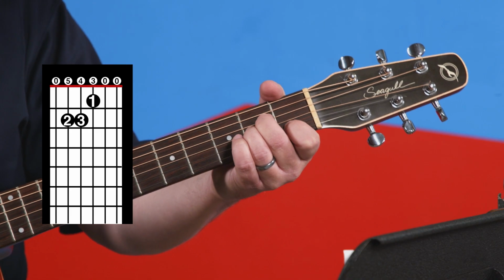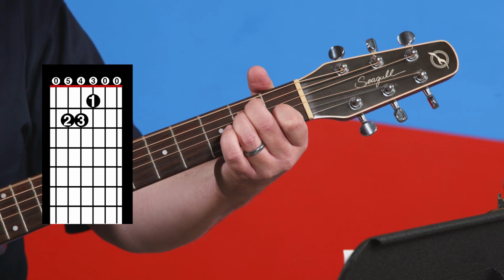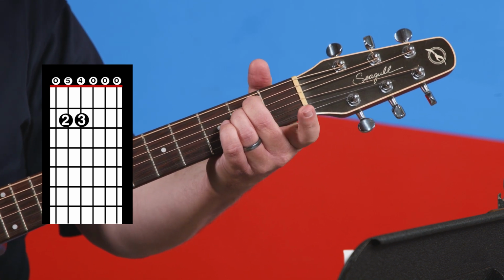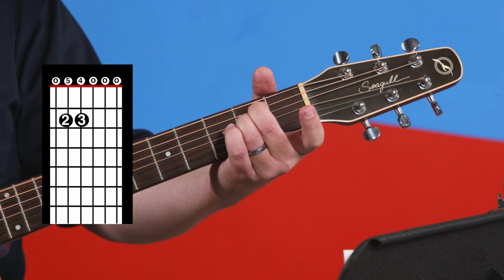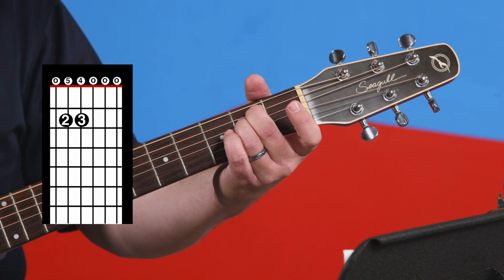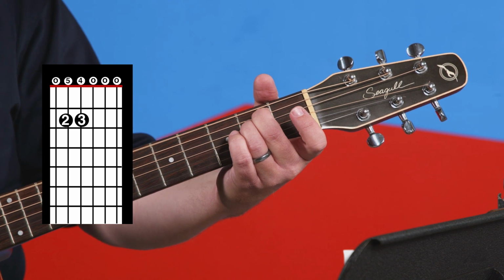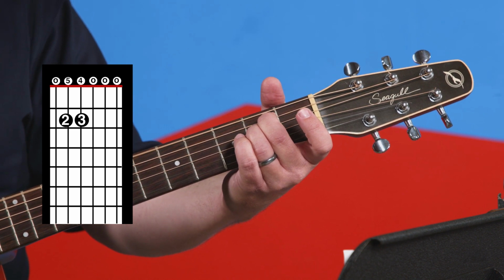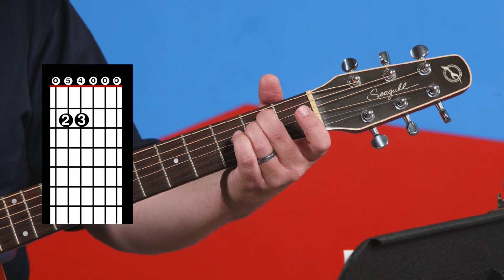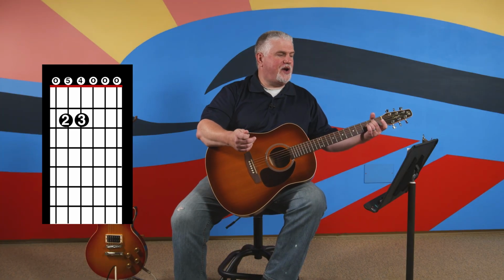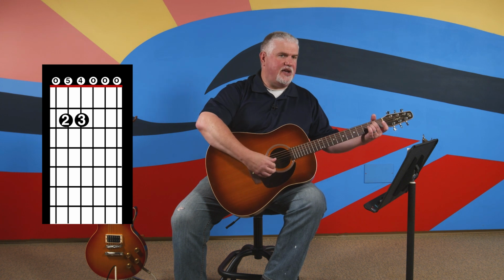All right, let's learn another minor chord. Go back to that E major chord again. Take your first finger away. That is E minor. You strum all 6. 6th string gets played open. The 5th string, 2nd fret, 2nd finger. 4th string, 3rd finger, 2nd fret. And then everything else just rings open.